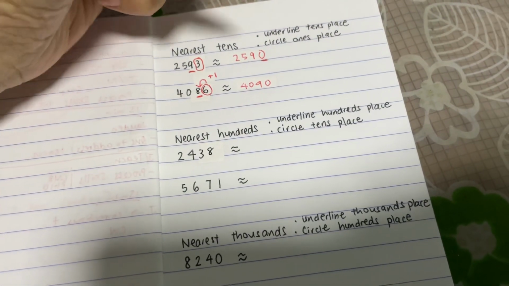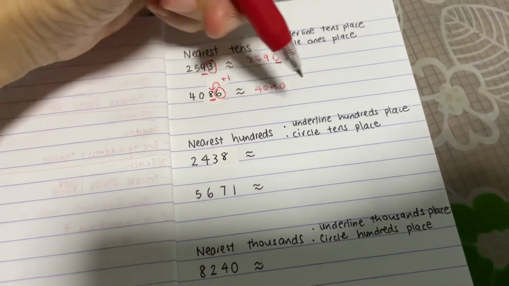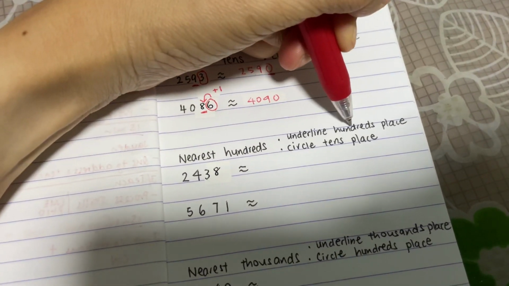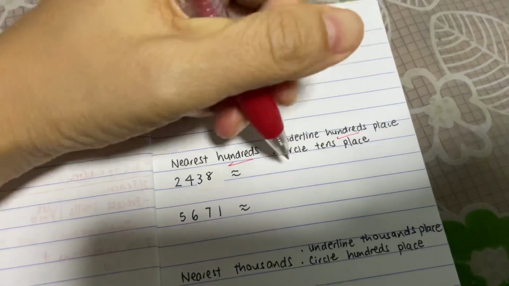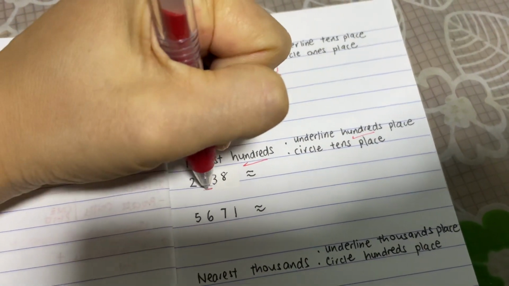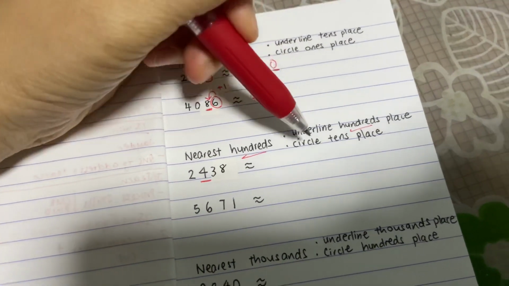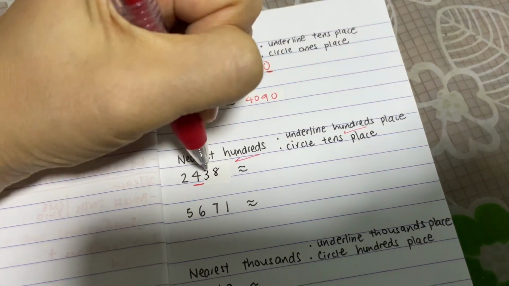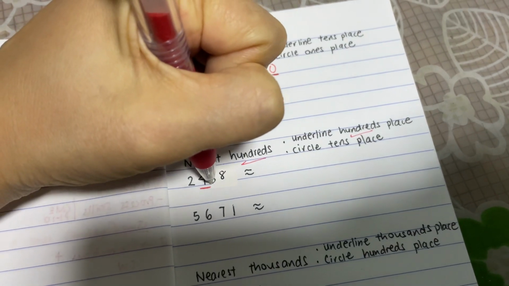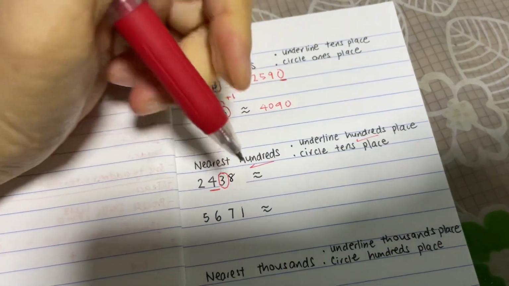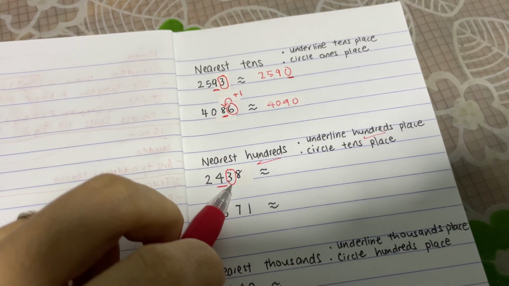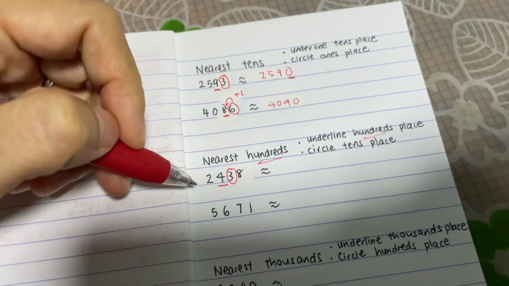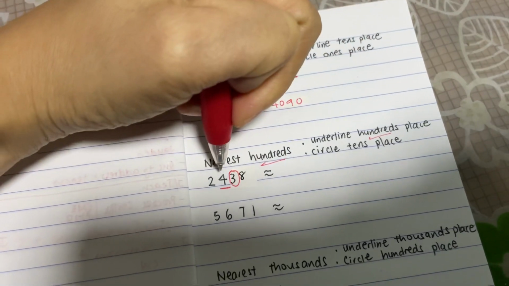Next, when we round off numbers to the nearest hundreds, now nearest hundreds means I underline the hundreds place. You realize that these two words are the same. So my hundreds place is this, and I circle the tens place, which is one number to the right. So this number 3 is 4 or below. I do not round up. So my 4 remains as 4.